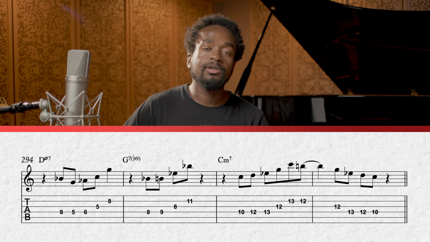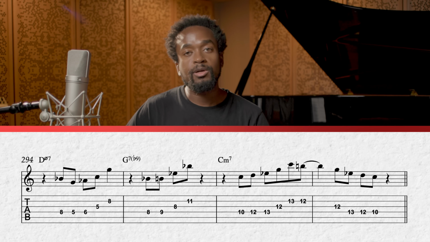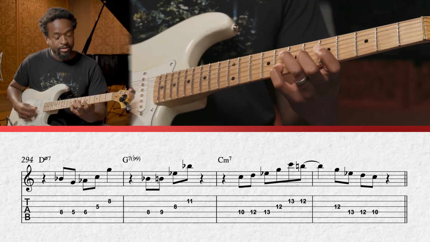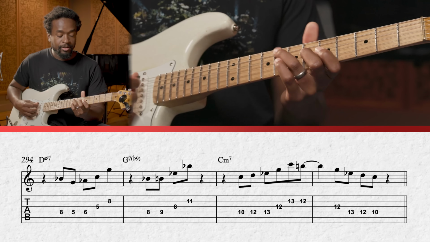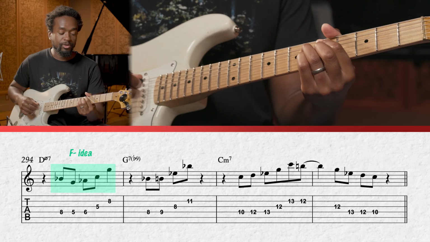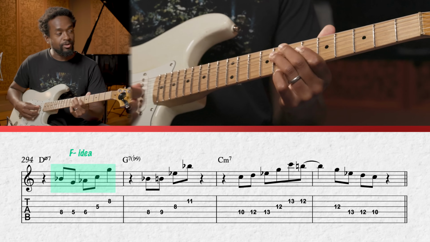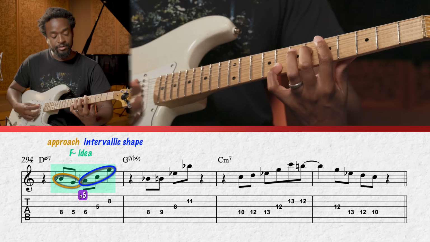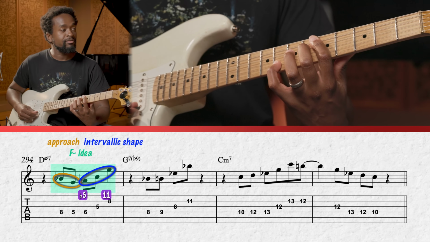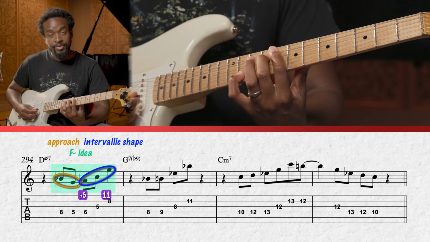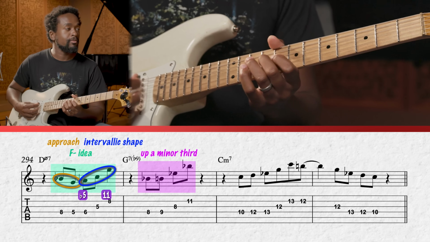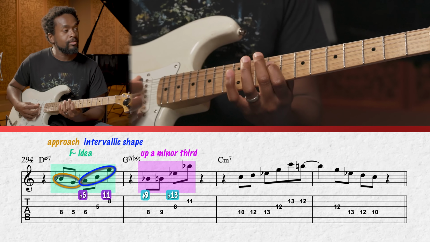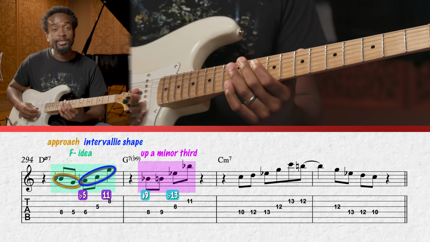So the second part of the line is going to make use of some motivic development, but we're also getting some really complex harmonic sounds through the use of just the repeating idea moving up in various intervals. So on D minor 7 flat 5, I'm thinking of it as an F minor idea over D minor 7 flat 5, and those two are kind of the same chord change basically, right? So approaching that flat 5 of D minor 7 flat 5, and then we have this intervallic shape, right? Just going to highlight the 11th of D minor 7 flat 5, and then I move basically the same idea up a minor 3rd to highlight some altered tensions on G7, namely that sharp 9 and the flat 13, and then resolving into C minor 7, right, grabbing a C minor major 7 sound.